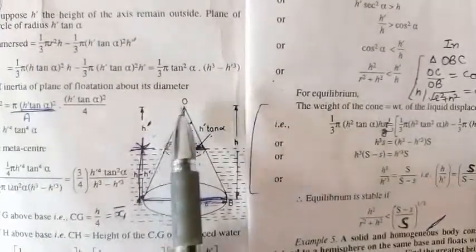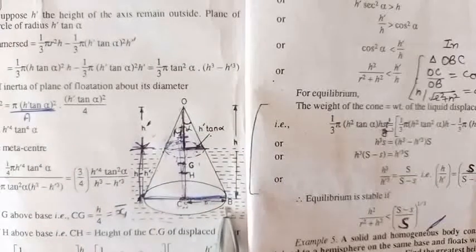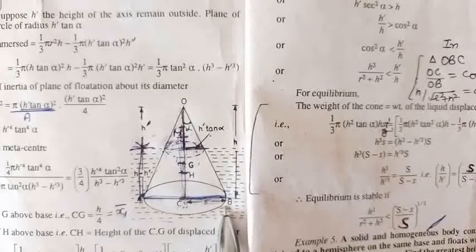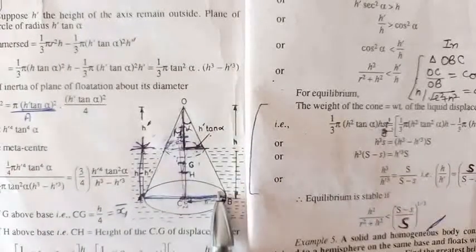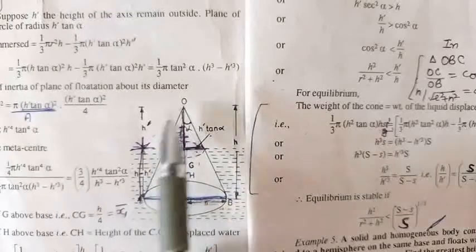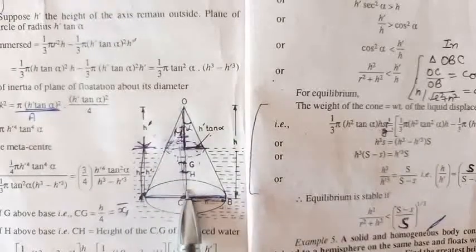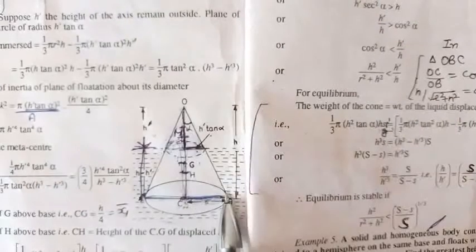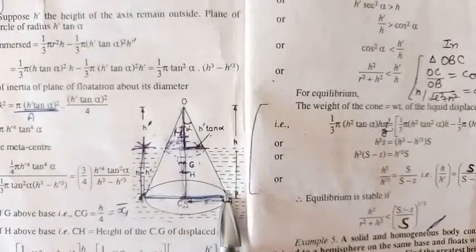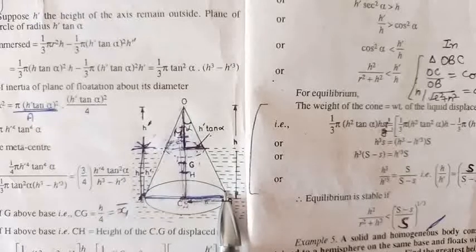Now we can find the value of cos alpha from this right angle triangle OCB. In this triangle, this is hypotenuse OB. This is R. This length is h. So by Pythagoras theorem, we can find the value of OB, which will be given by square root of R square plus h square. Now we are to find cos alpha.